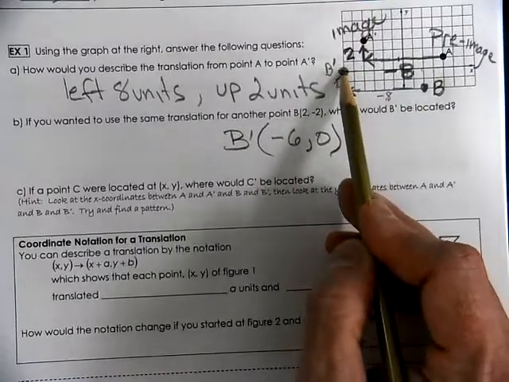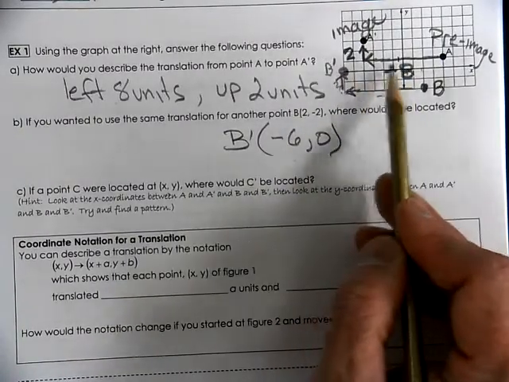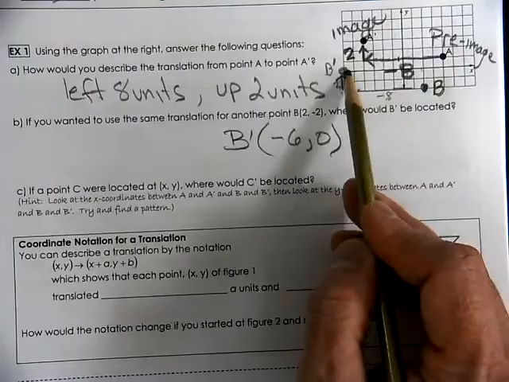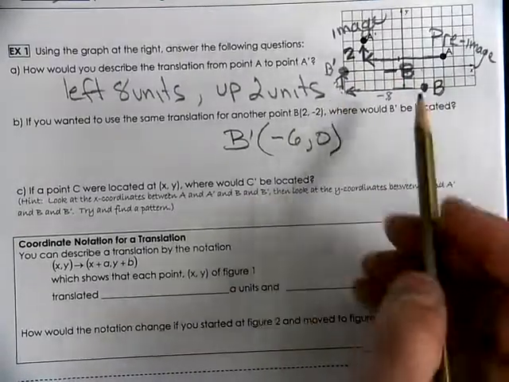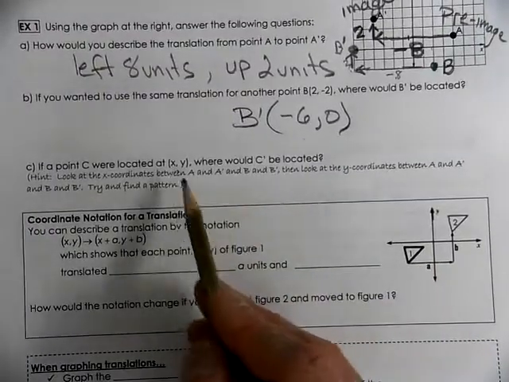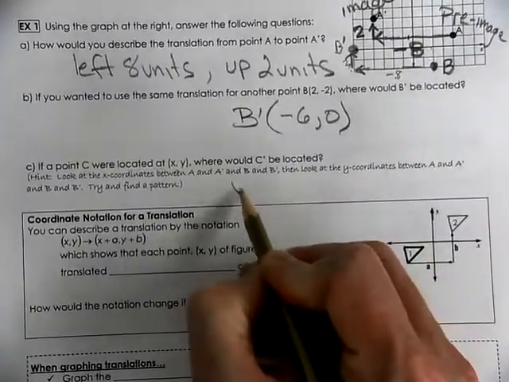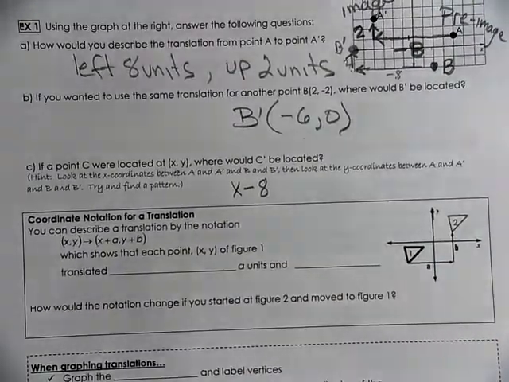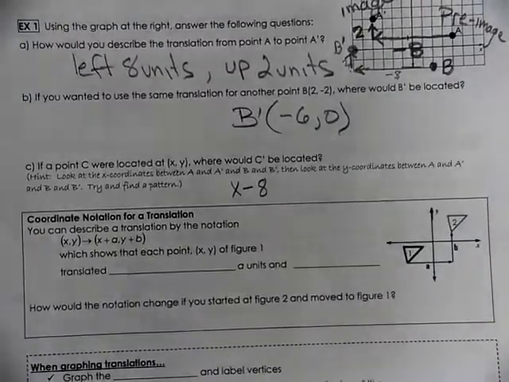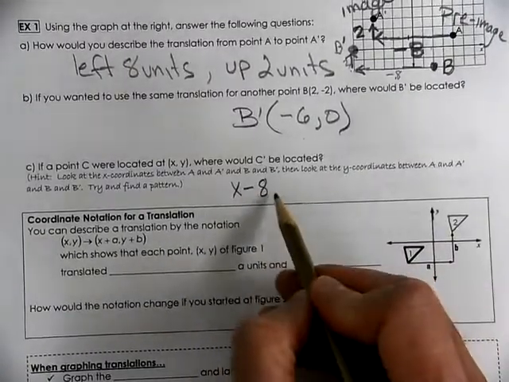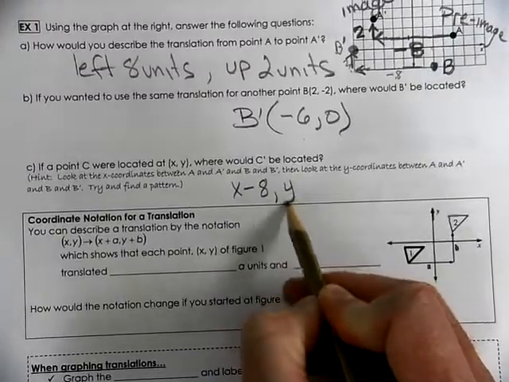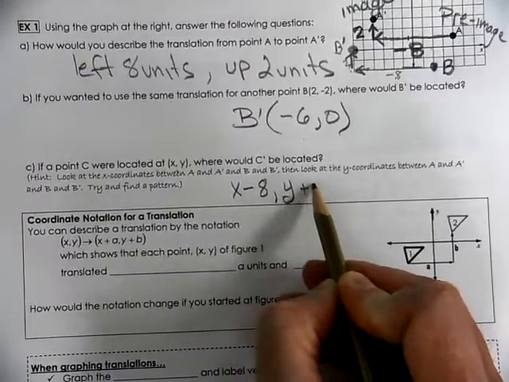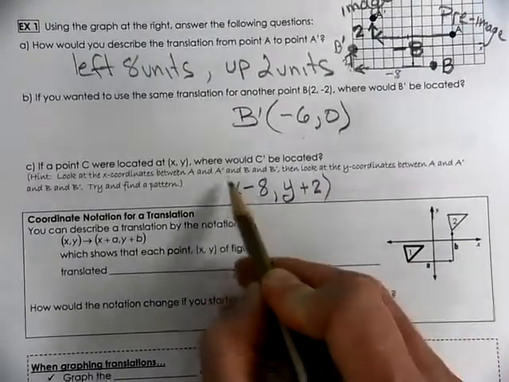And then we moved up 2 units. So in our location compared to the origin, that was 6 units. But we moved 8. So what we're going to do here for our X is say X minus 8. So whatever your X is, you're always subtracting 8 for this rule. And for whatever the Y is, you're always adding 2 for this rule.